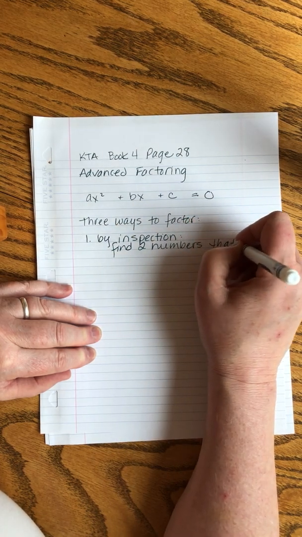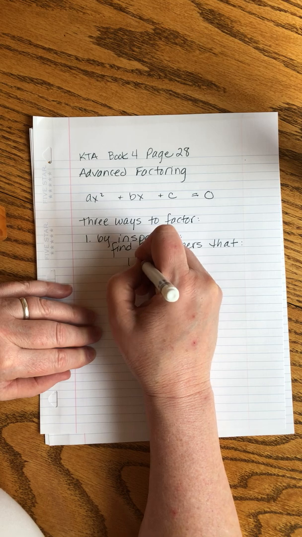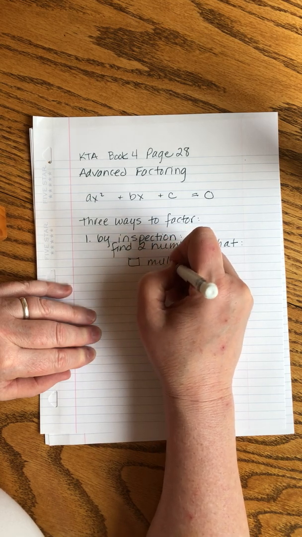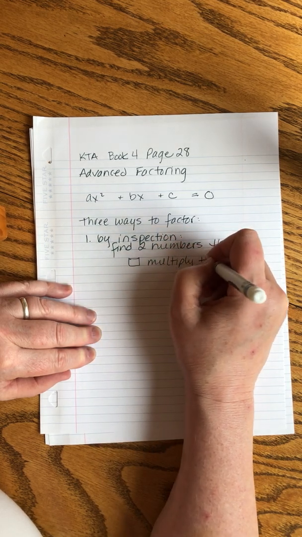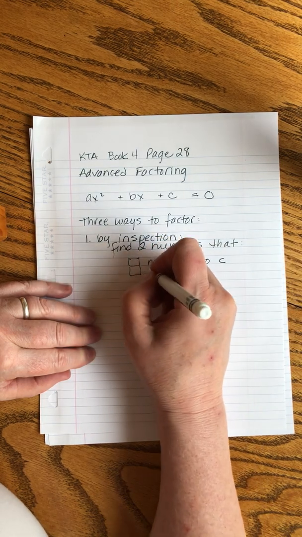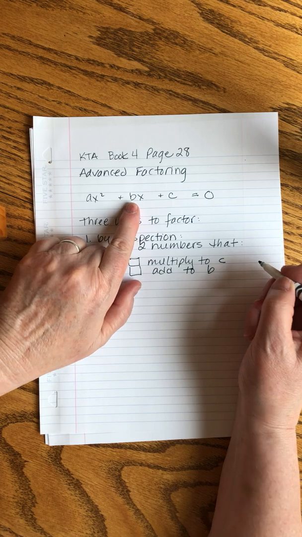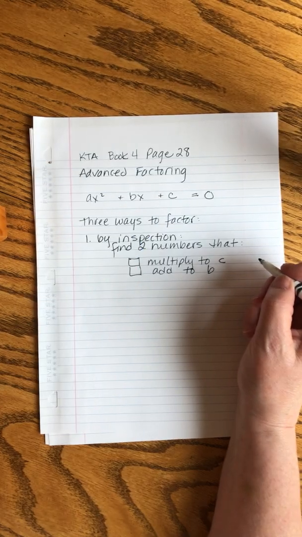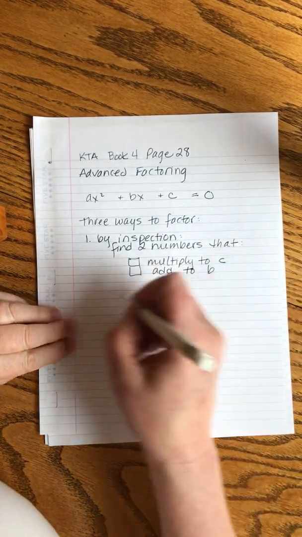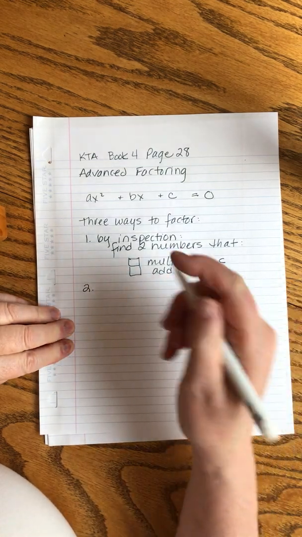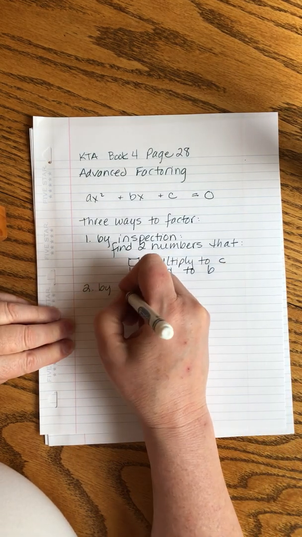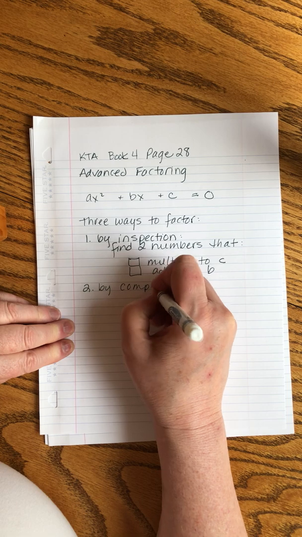They have to meet two conditions, right? First, they have to multiply to c, and they have to add to b, right? And plus or minus signs matter. That's the first way.